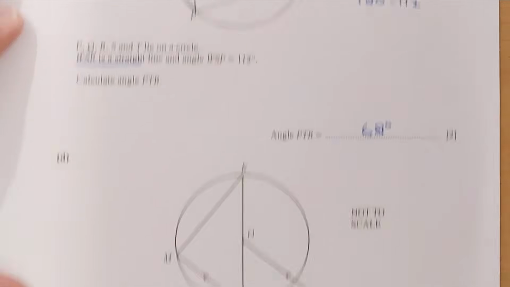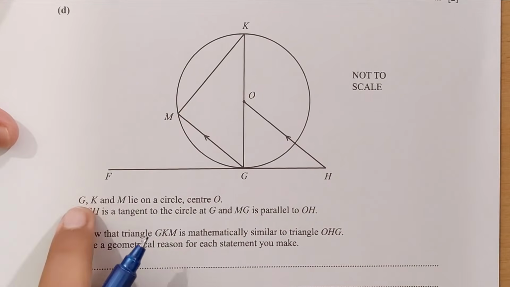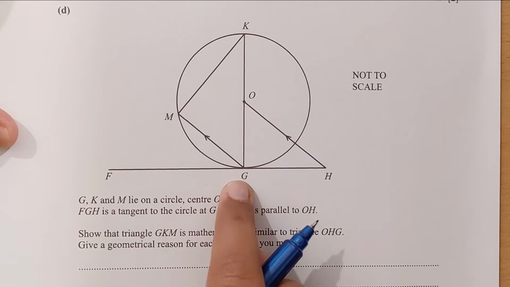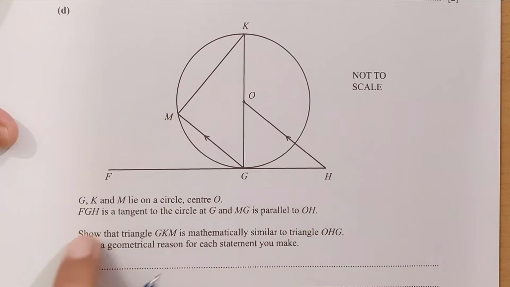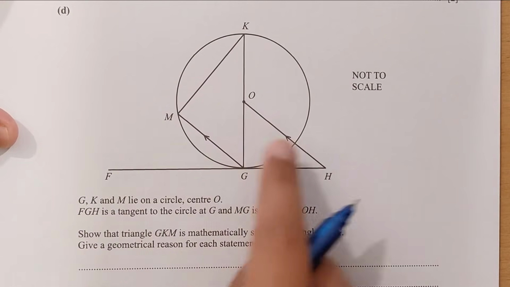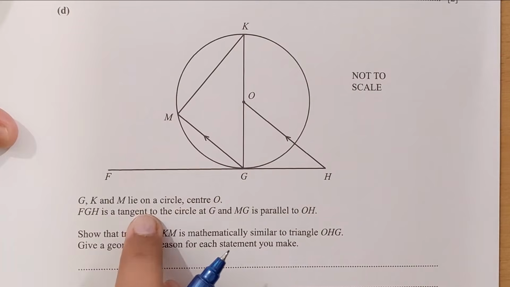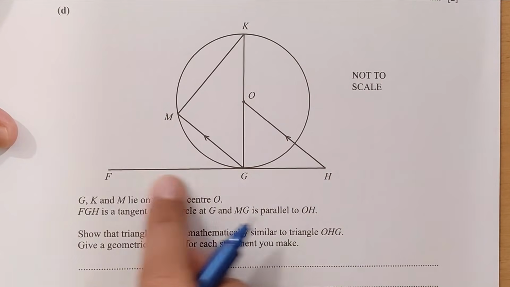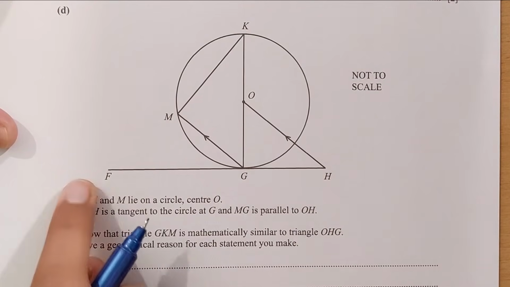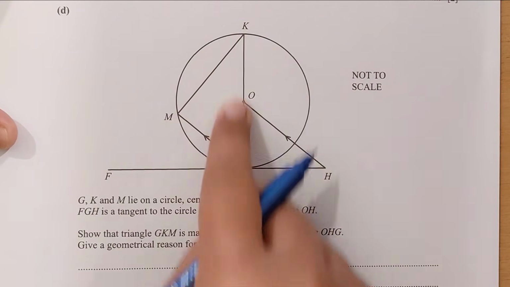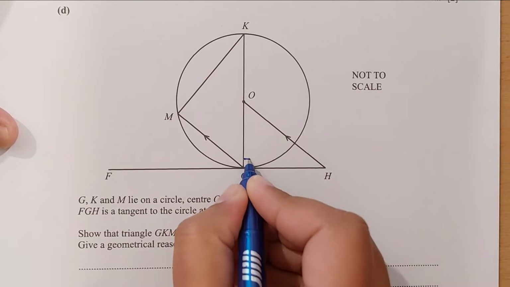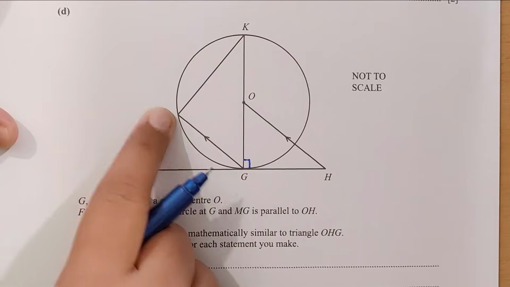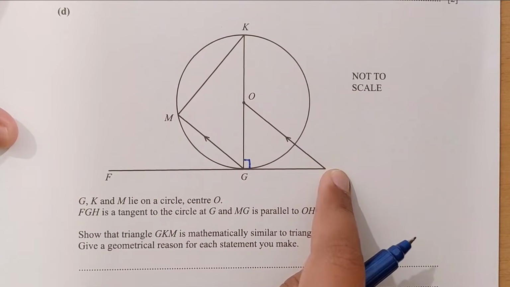Now, moving to part D, we have G, K and M on a circle with center O. This is G, this is K and this is M, and the center O. F, G, H is a tangent to the circle at G. Okay, so this line is tangent to the circle. So a tangent is always perpendicular to the diameter of a circle. This is 90, right? And MG is parallel to OH. These are two parallel lines, right?